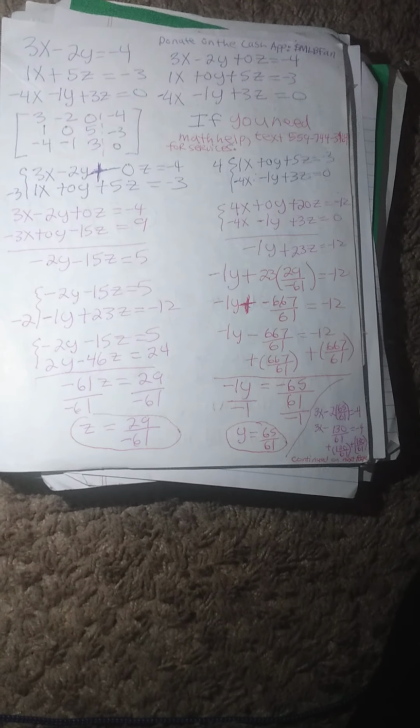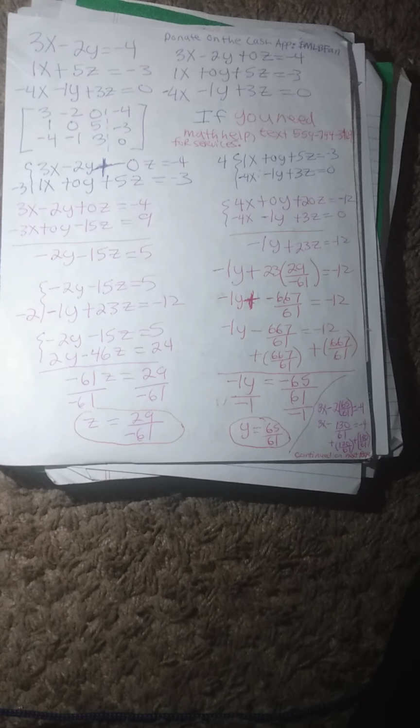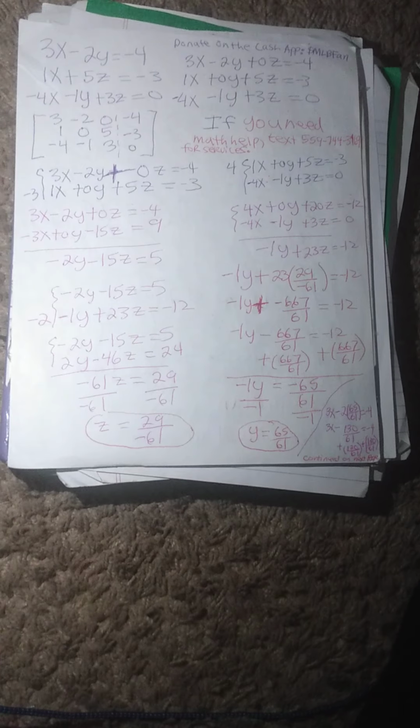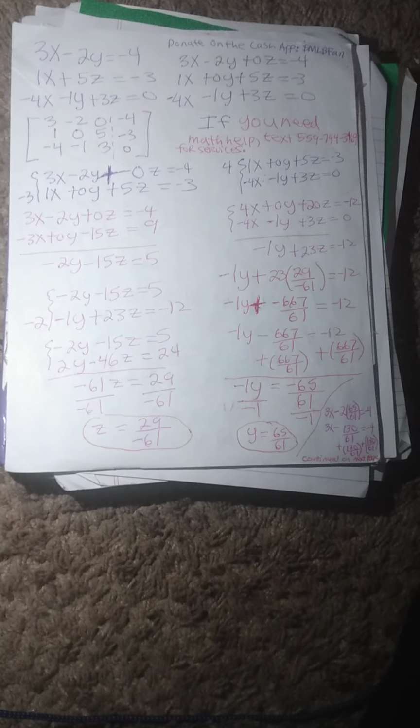So when we put that together, we have negative 2y minus 15z is equal to 5, and negative 1y plus 23z is equal to negative 12. And we want to multiply row 2 by negative 2 to eliminate the y.